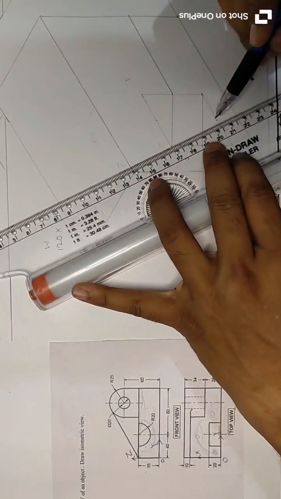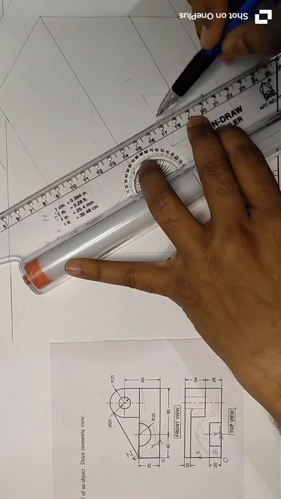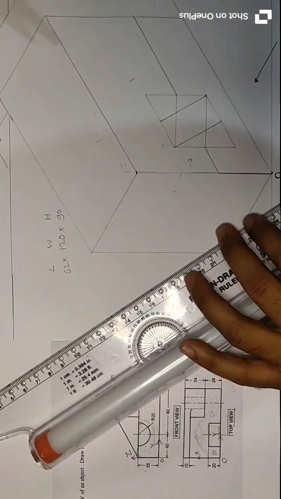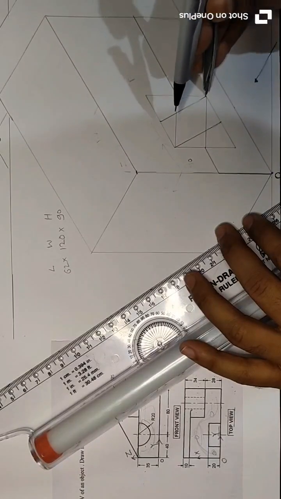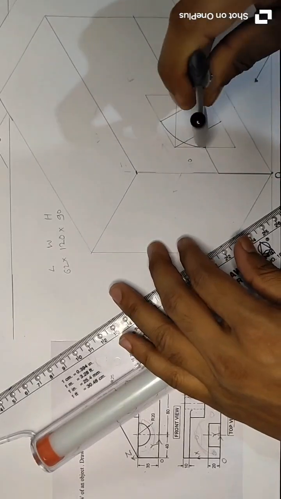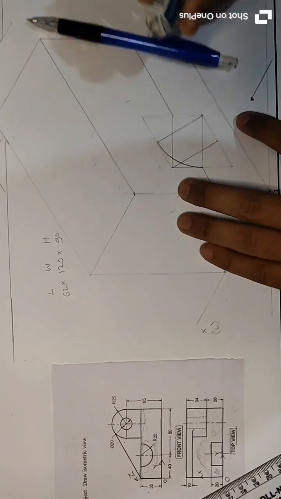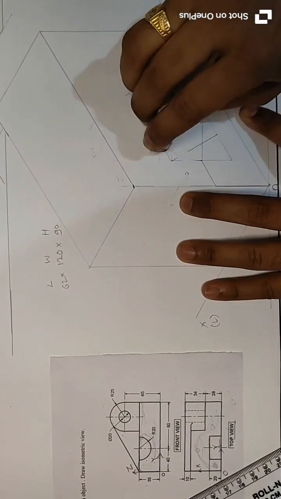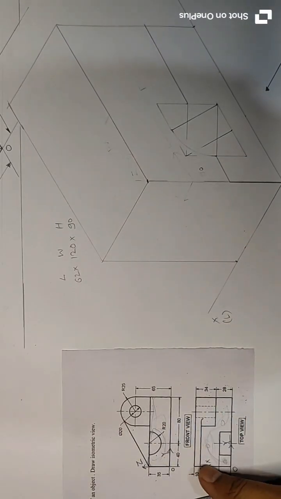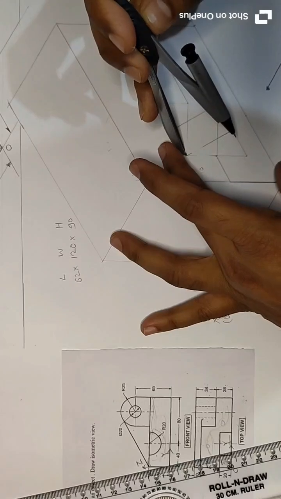So this is a rhombus with intersecting lines, and we will get 4 points. From this center point we draw this quarter circle. Now we need a semicircle on the downward side.